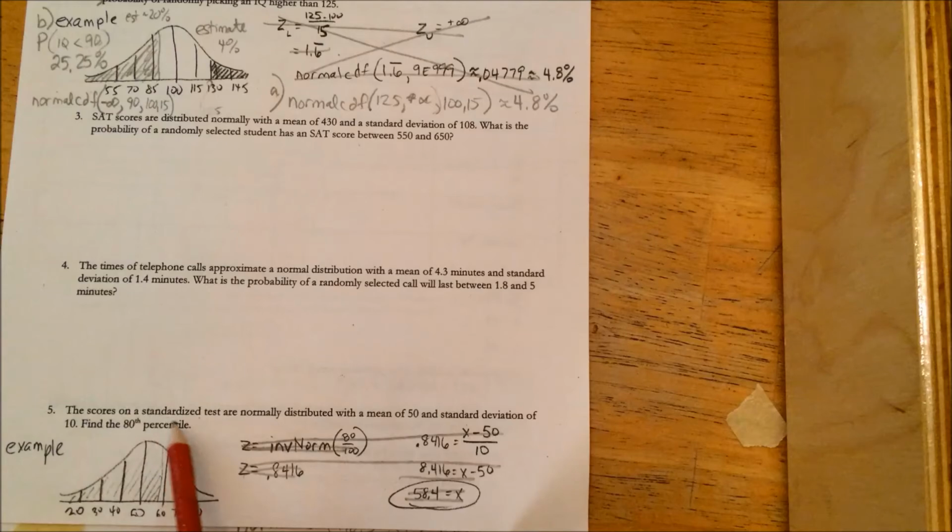So I want the scores on a standardized test are normally distributed. The mean is 50, standard deviation of 10. So I've drawn my bell curve here. And I want to find the 80th percentile.